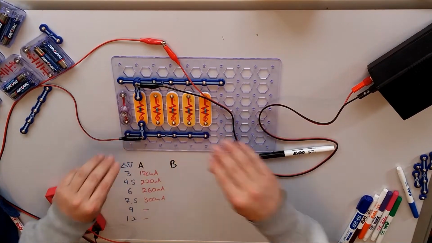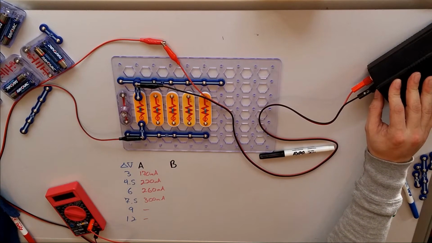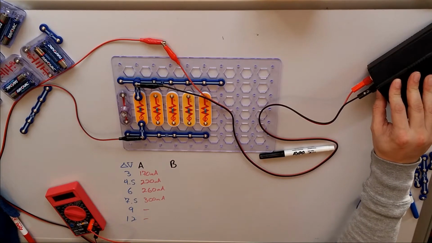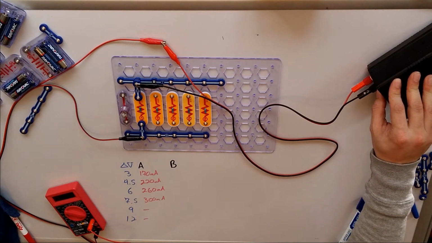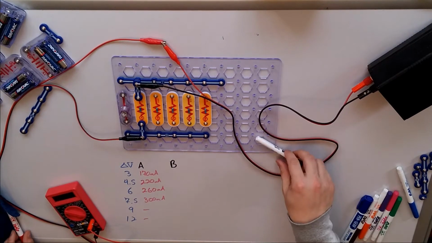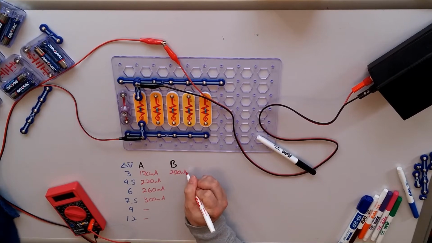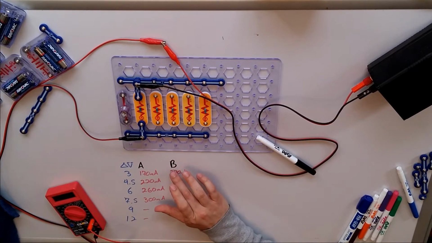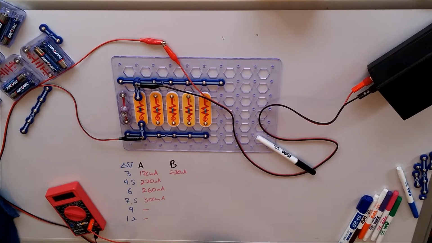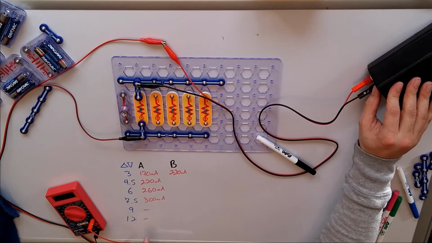All right, now this one's marked R7. Here's 3 volts. Let's see what it does. All right, I've got 220 milliamp. Great. Let's go up to 4.5. I may actually cut off.